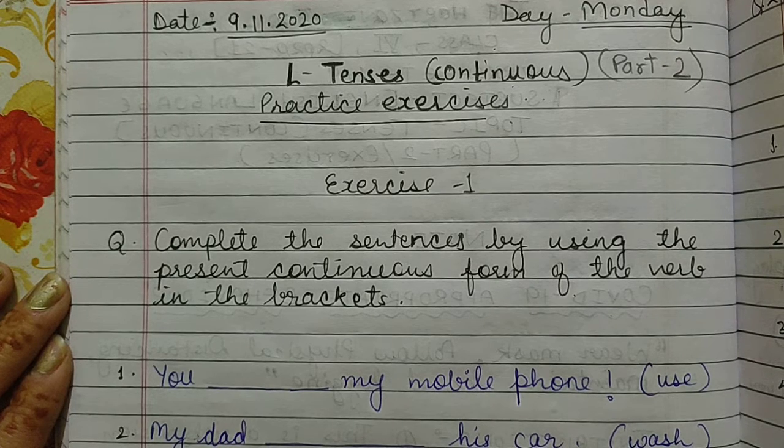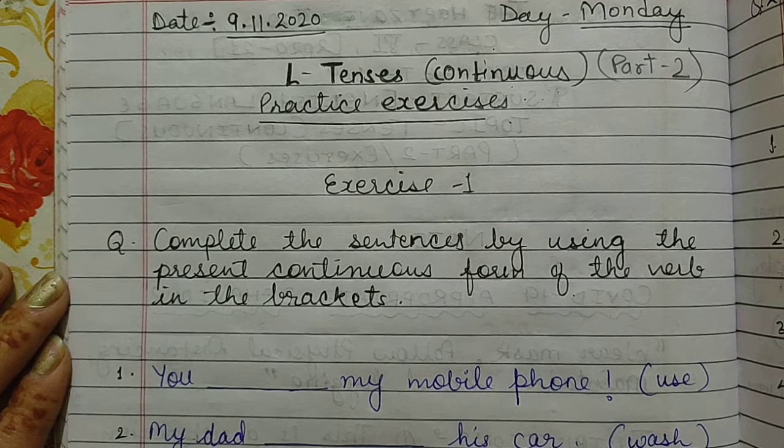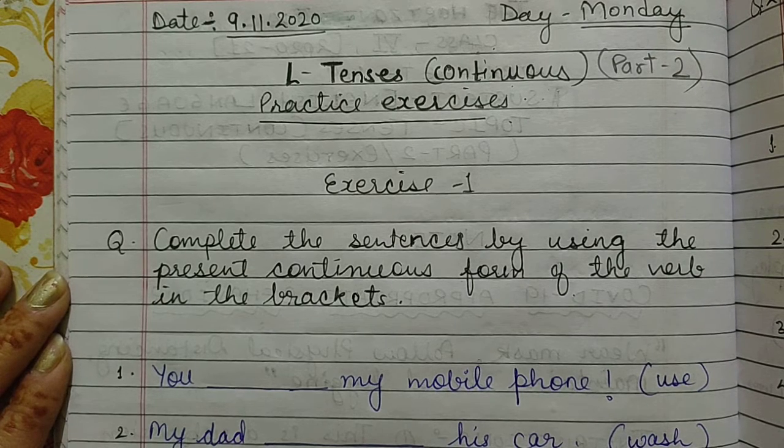The main thing in continuous tense, and it is a very easy form of tenses, is that in all 3 tenses, present continuous, past continuous and future continuous, we always use the same form of verb: verb plus ing.